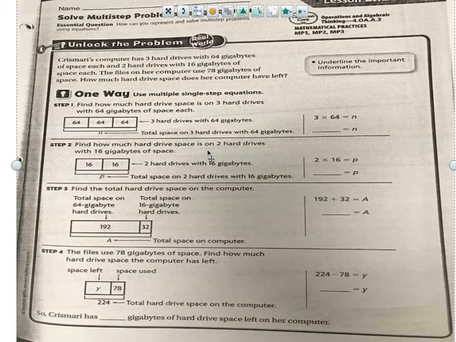Chris's computer has 3 hard drives with 64 gigabytes of space each, and 2 hard drives with 16 gigabytes of space each. The files on her computer use 78 gigabytes of space. How much hard drive space does her computer have left?